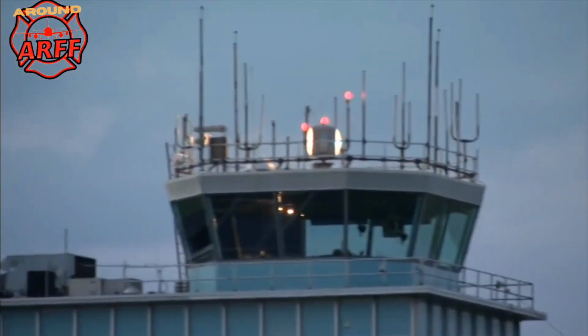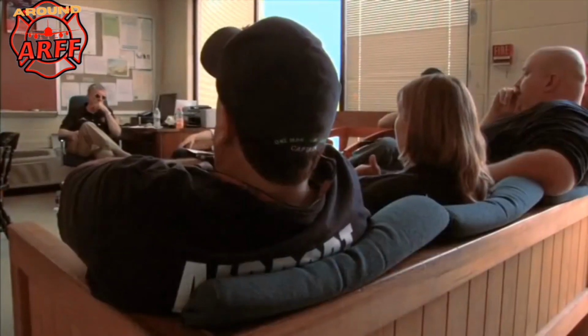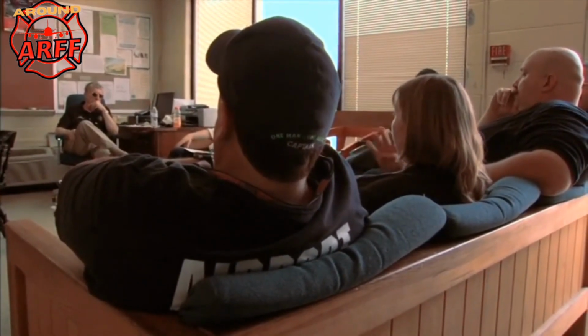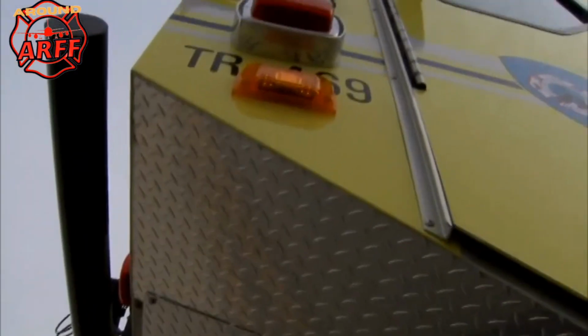The Automated Terminal Information System, known as ATIS, is a continuously repeating broadcast of airport weather conditions, notices to airmen, and other information. Airport personnel should provide the fire department with important airport information. The FAA may review your awareness of this information during inspections.